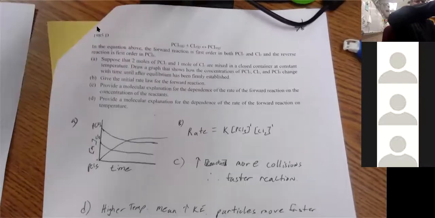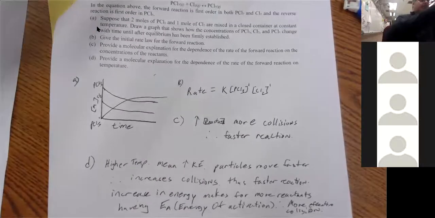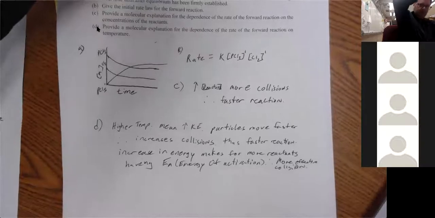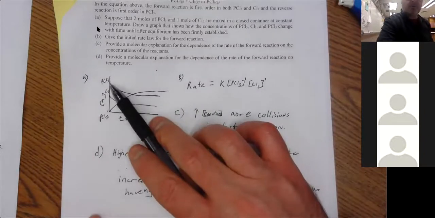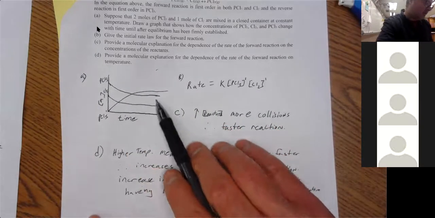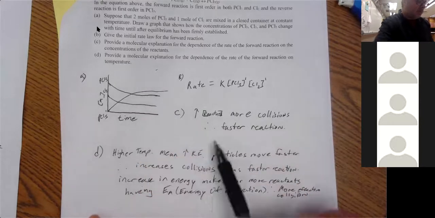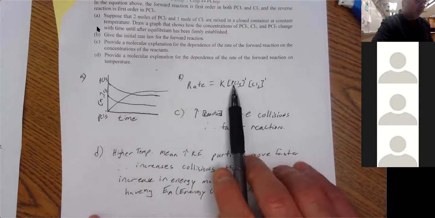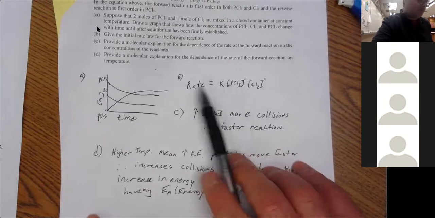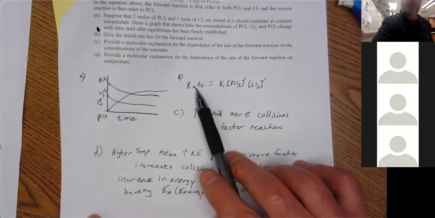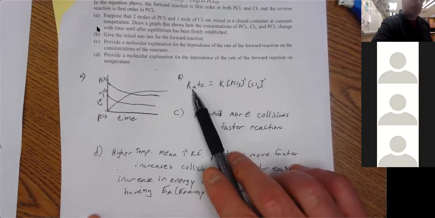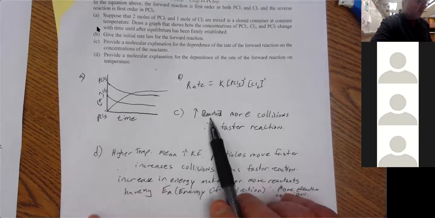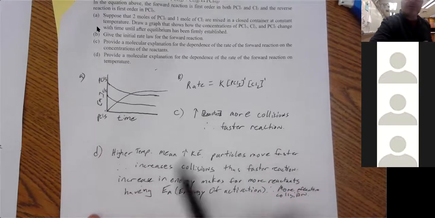So that's a quick review. We know that as time goes on, the reactants decrease and products increase. The order thing: if we double PCl3, the rate would double. If we doubled both of these, the rate would quadruple. And it covered some of our ideas of how to increase rates of reaction.